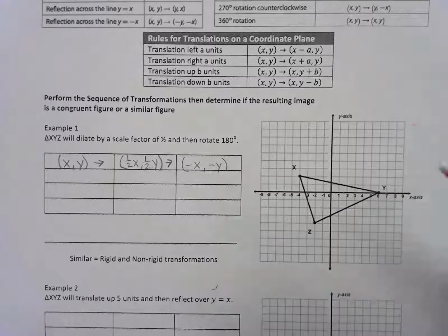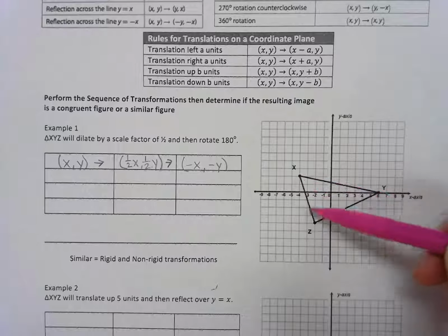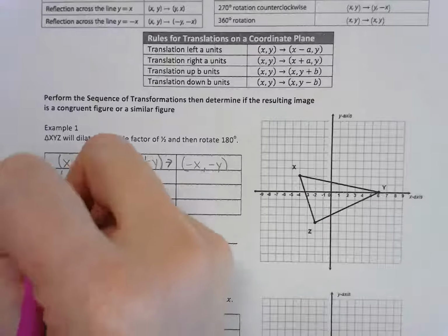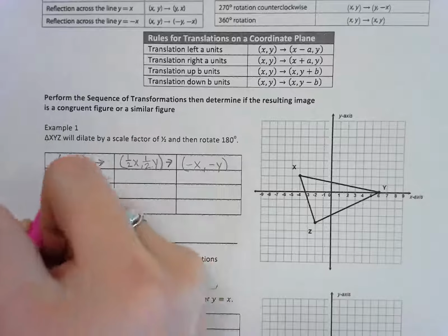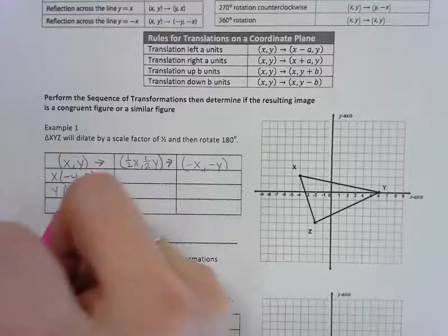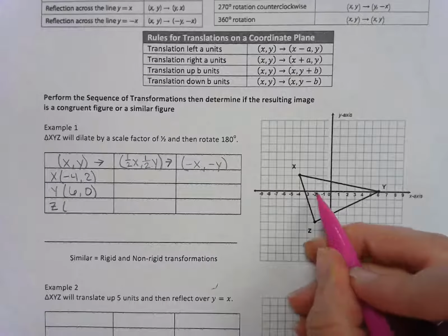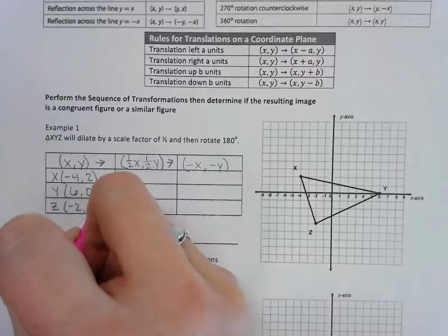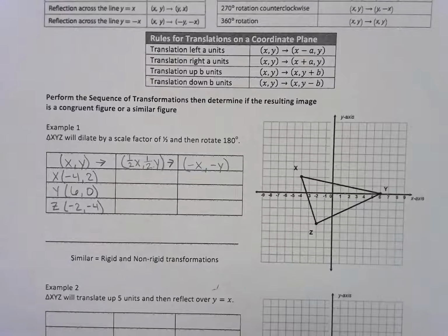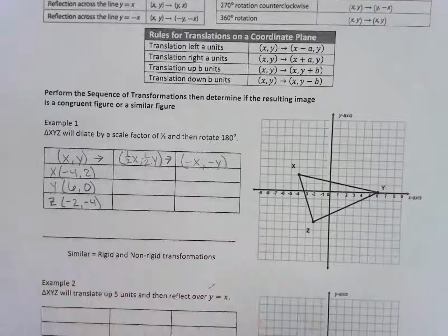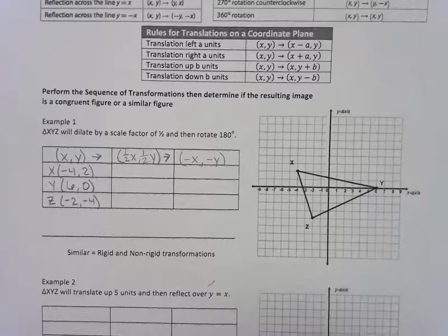So let's first start by listing our points. In this triangle, they're called X, Y, and Z. So point X is at (-4, 2). Point Y is at (6, 0). And point Z is at (-2, -4). So following our coordinate notation, we will do 1/2 times our x, 1/2 times our y to determine the ordered pairs for the dilation.